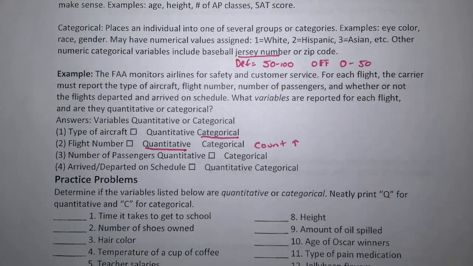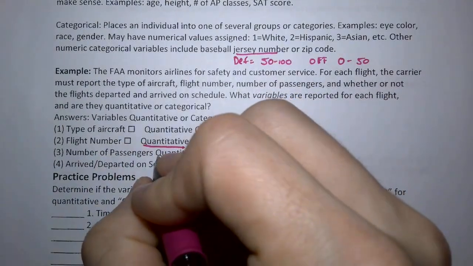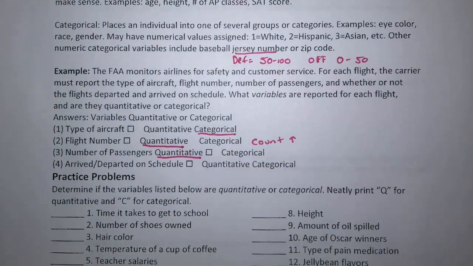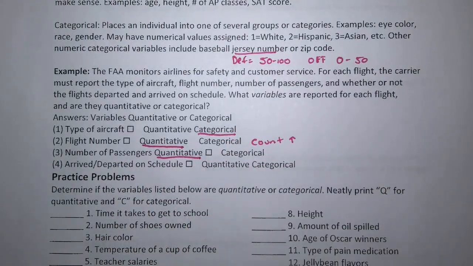Maybe the 1738 flight means Bay 17, and we're going to have 38 passengers on it. If that means something, then it's categorical. But I don't think it does. I think it is quantitative. It has numbers. The number of passengers is definitely quantitative. Okay, that one's a surefire.